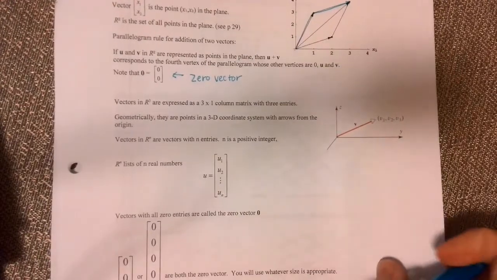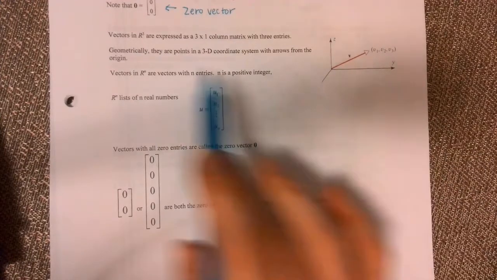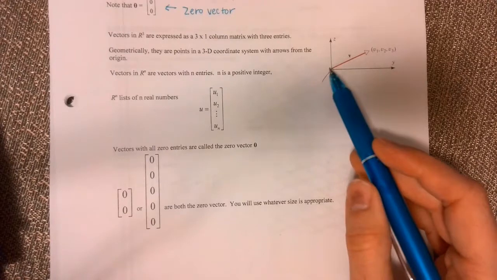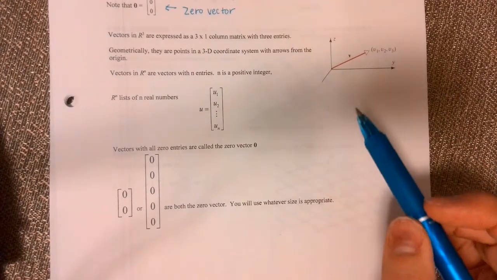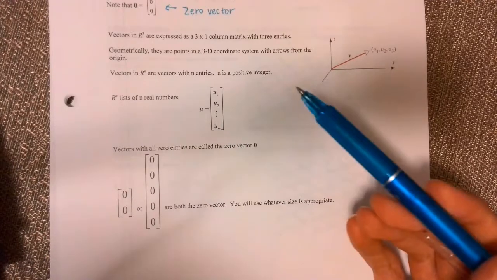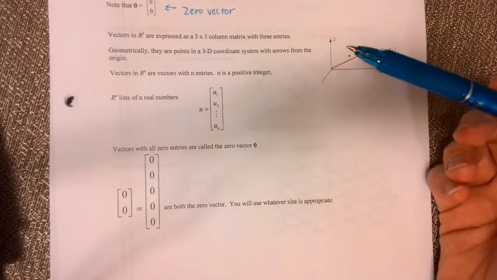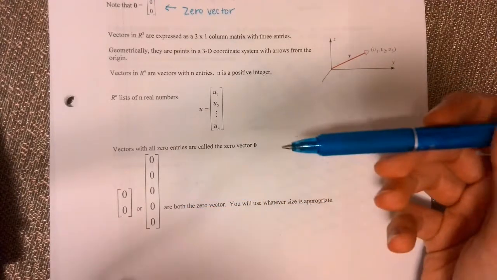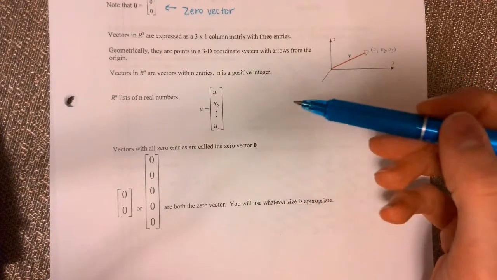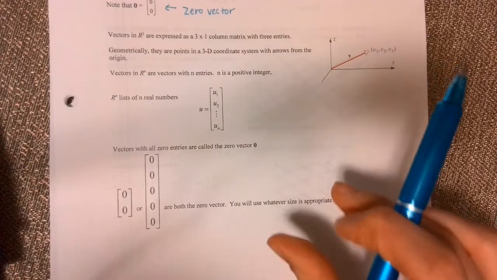There we go. So in 3 dimensions, same thing, but it's a 3 by 1 column matrix. Again, starting from the origin out to a certain point. But just as we can have many dimensions, we can have as many entries in a column vector as we would like. It just changes our representation or graph of it. We're really not going to graph a lot in linear algebra, but just so you can get some visualizations, you'll see a little bit of it today.